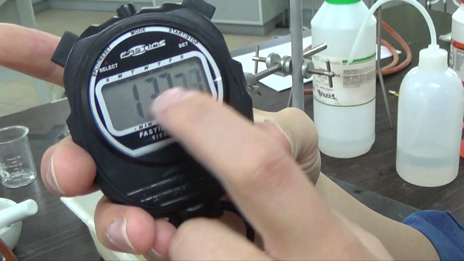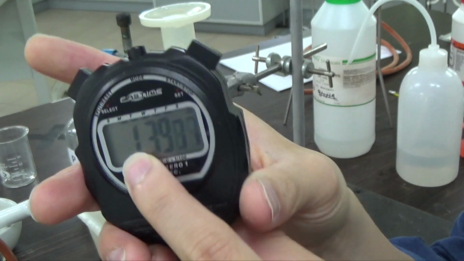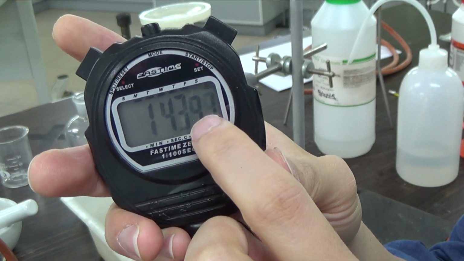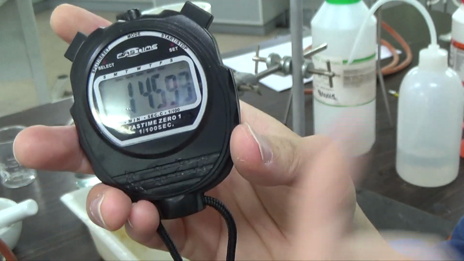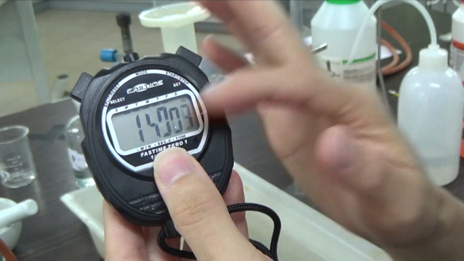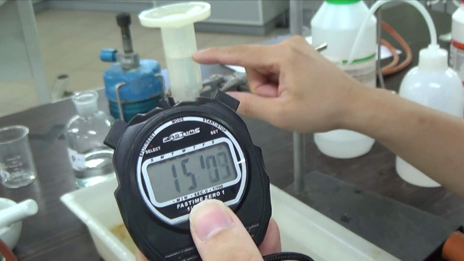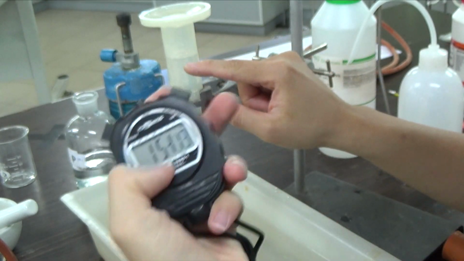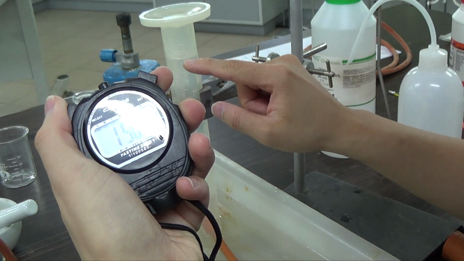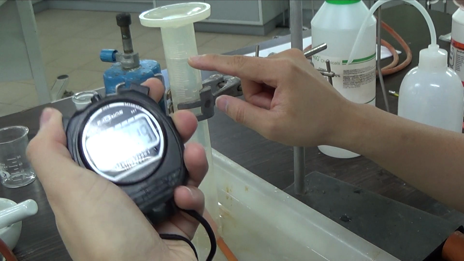So this is minutes, this is seconds. In 1 minute, there are 60 seconds. So when you have 2 minutes and 0 seconds, there will be 2 minutes times 60, which gives you 120 seconds. I'll stop timing at 2 minutes, and then I will record the volume of the gas at 2 minutes. Okay, so it's getting close. Gas will still be produced, but I will stop reading at 2 minutes.